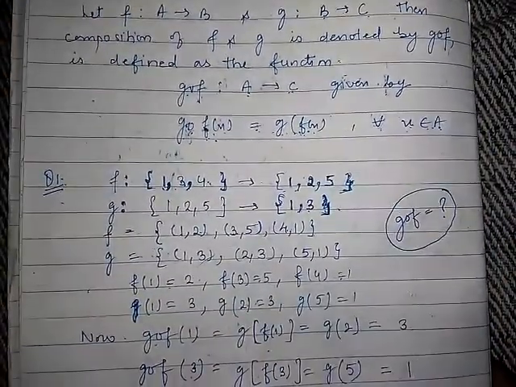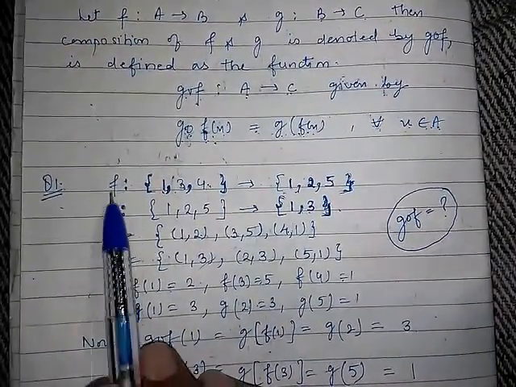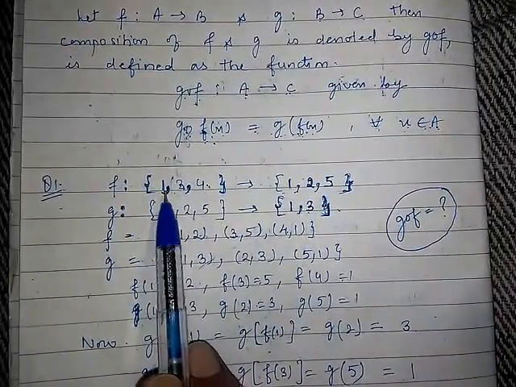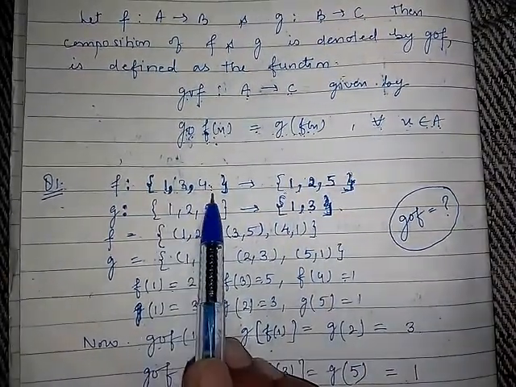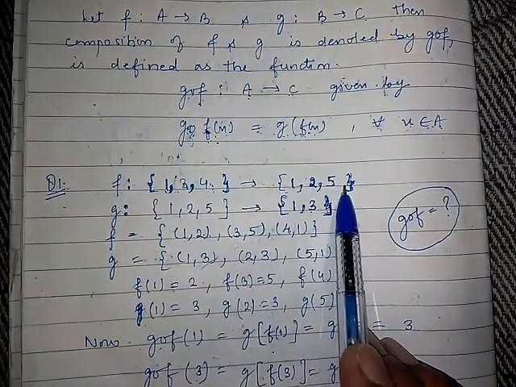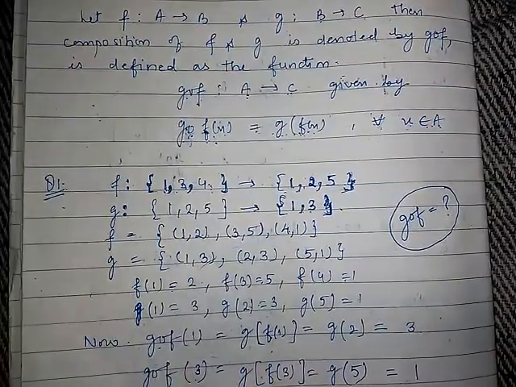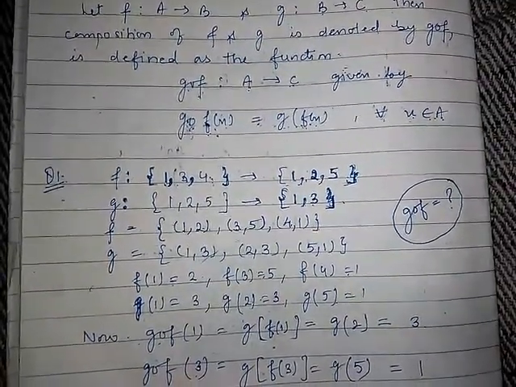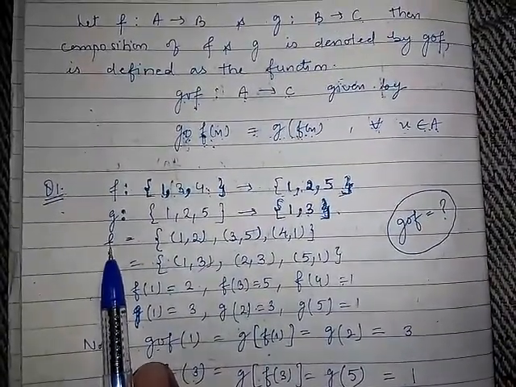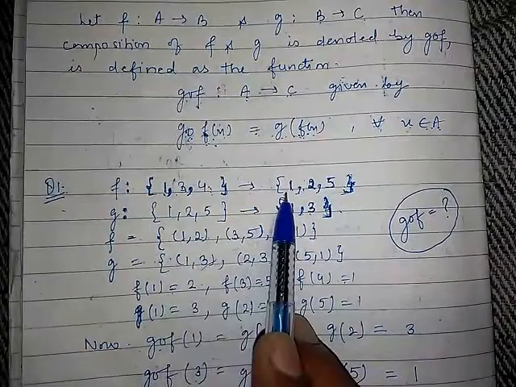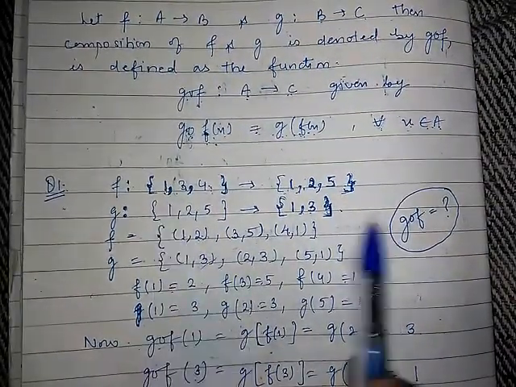So let's start with Exercise 1.3. Question number 1: you are given a function f mapping from {1, 3, 4} to {1, 2, 5}. Here it is the domain and this is the codomain; you can't say this is the range. Another function g maps from {1, 2, 5} to {1, 3}. Now they are defining f: 1 is mapping to 2. You can draw the figure also.